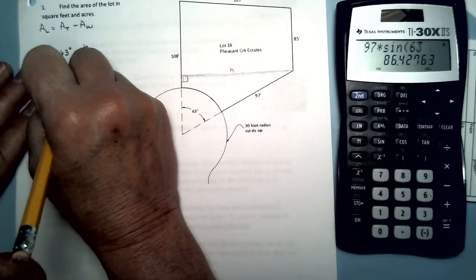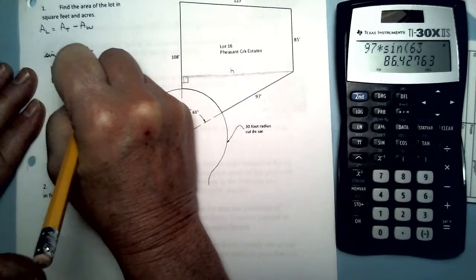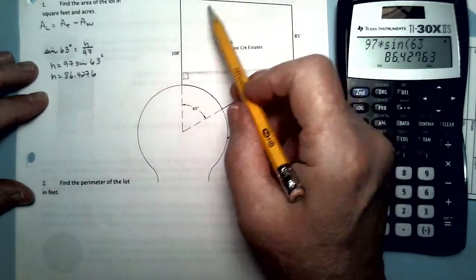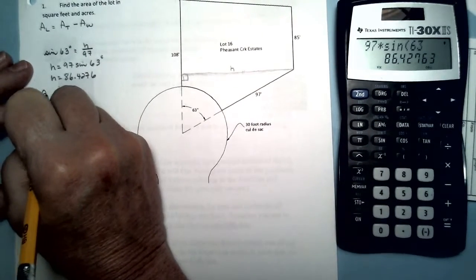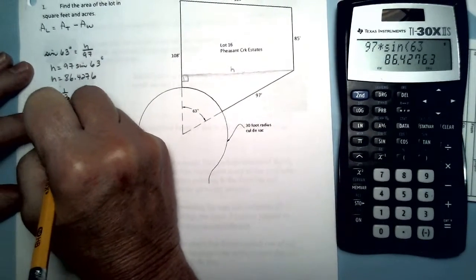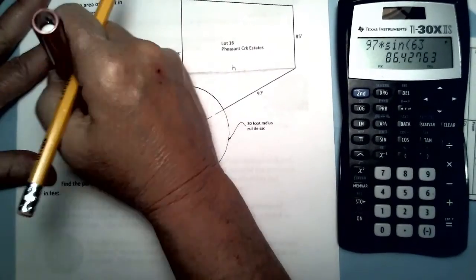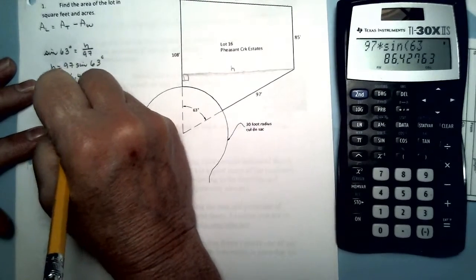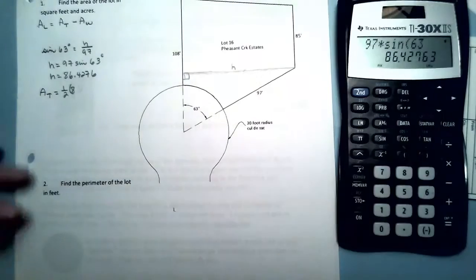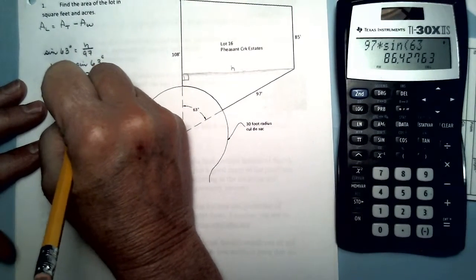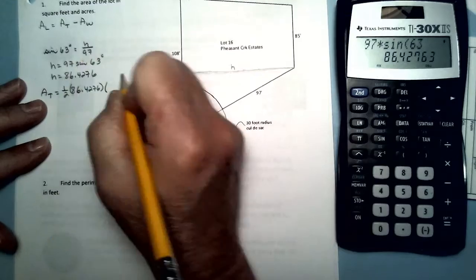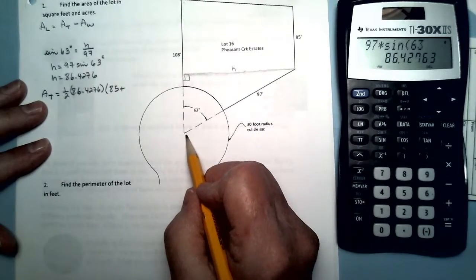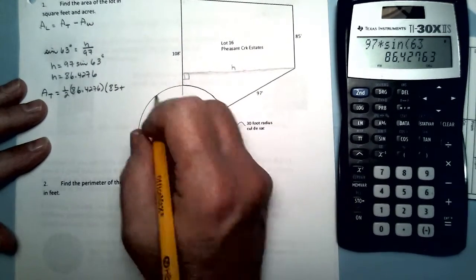So I end up with 86.4276. That's my height. So now I know enough that I can find the area of this trapezoid. The area of the trapezoid is equal to 1/2 times my height, 86.4276, times 85 plus this length, which we said was 108 plus the 30, so that's 138.